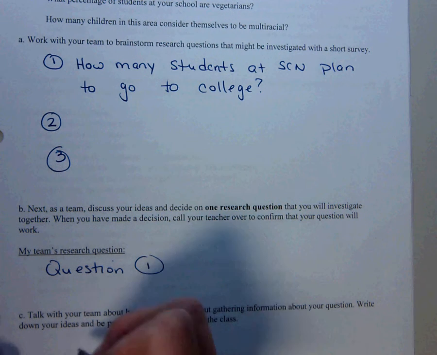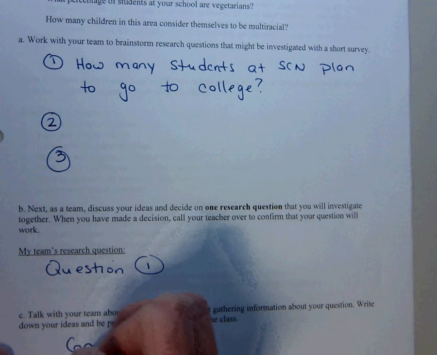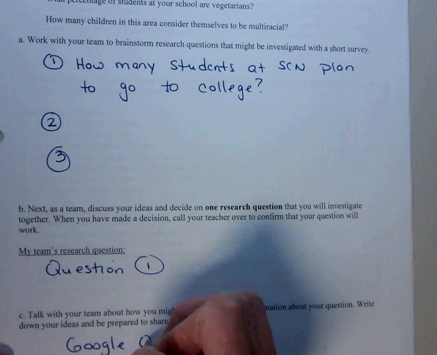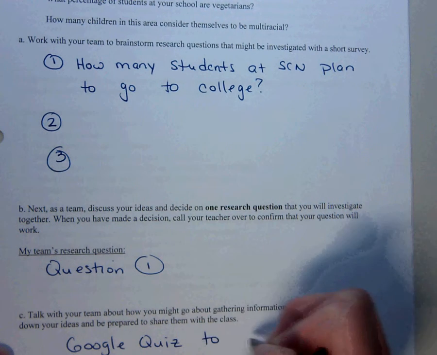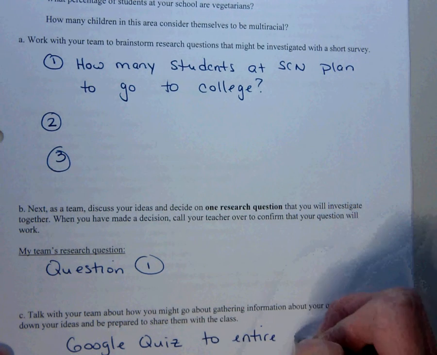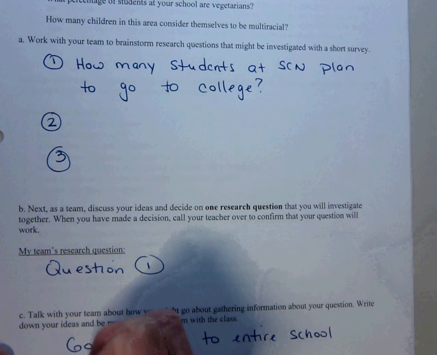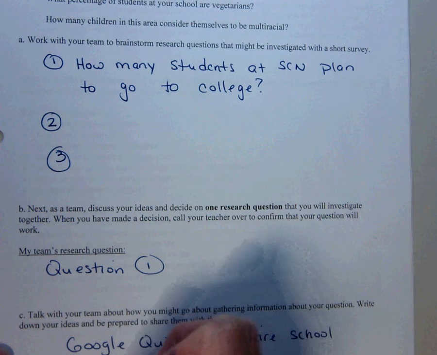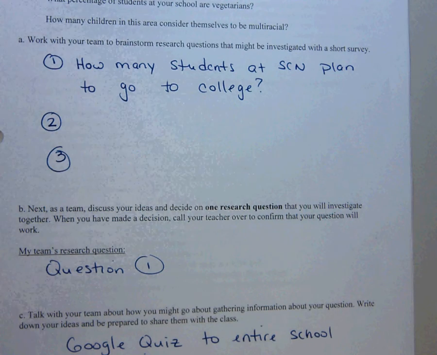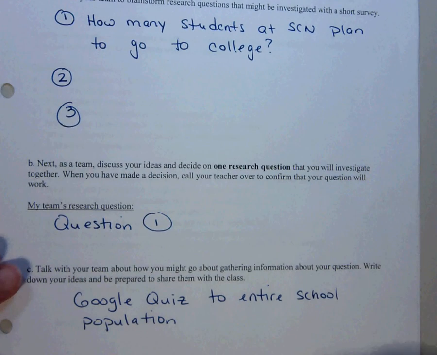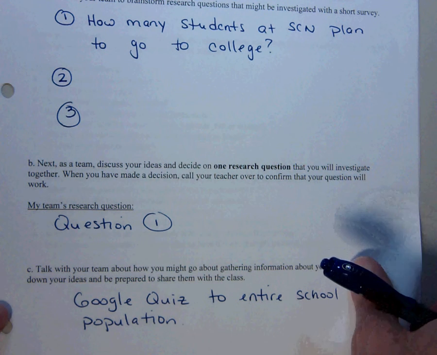So at this point, I could maybe send out a Google form or Google quiz to the entire population at school. Or, as students are entering the building, I could simply say, hey, are you planning to go to college? If I wanted to find out, instead of the entire population at SEN, how many seniors are planning to go to college, I could target those students perhaps in an English class because I believe all seniors need to be in an English class. Okay?